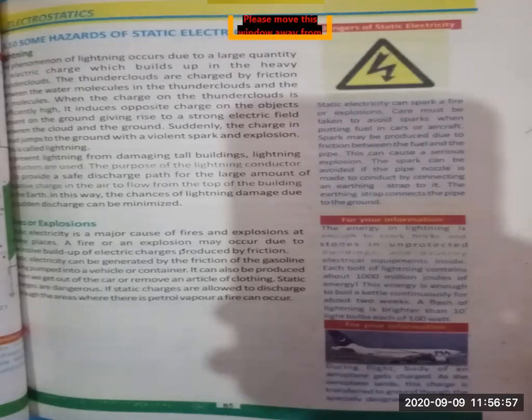When it falls down on the ground, the ground has a negative charge. So positive and negative charges are attracted. It causes a lot of danger on the earth. Many tall buildings can be damaged, or the people standing in the streets can be harmed, or cattle can also be harmed by the lightning.